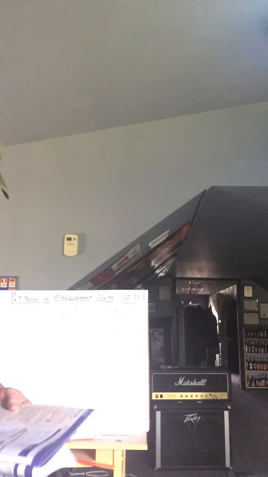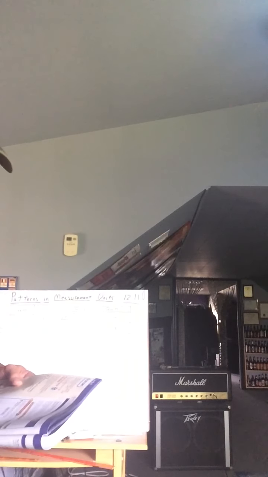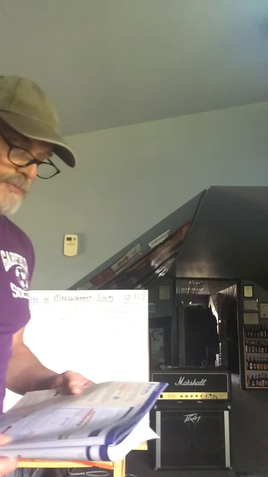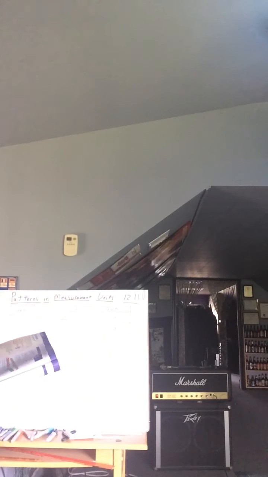If you look on page 703 in our books, patterns of measurements. First they're going to give you a little table comparing yards and feet. We're going to start with 1 yard equals 3 feet, 2 yards equals 6 feet, 3 yards equals 9 feet, 4 yards 12 feet, and 5 yards 15 feet. If you look at the table that I drew for you behind me here, you're going to be able to see the pattern. It's basically times 3.